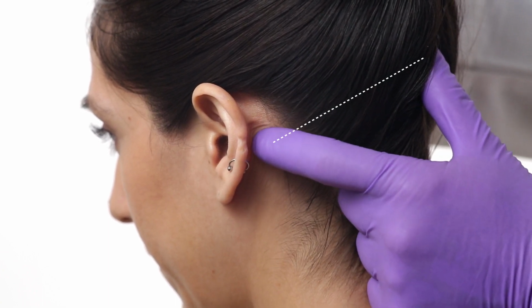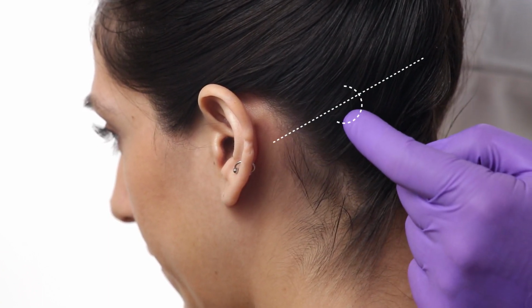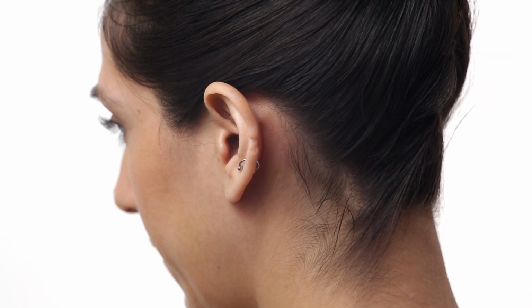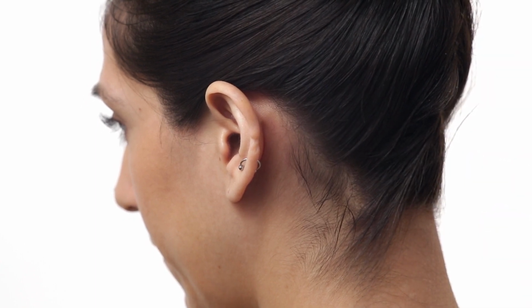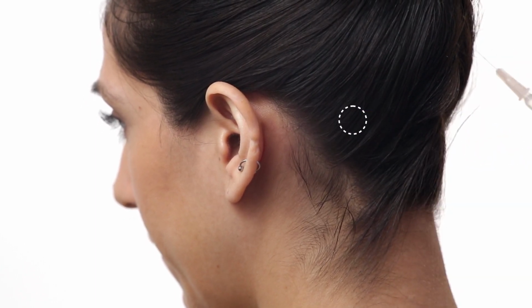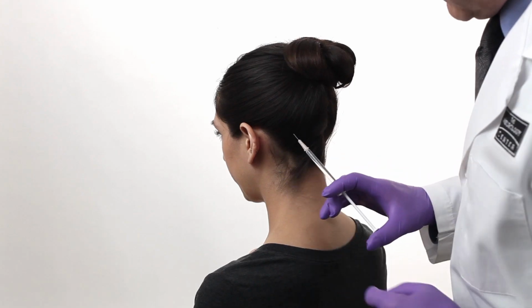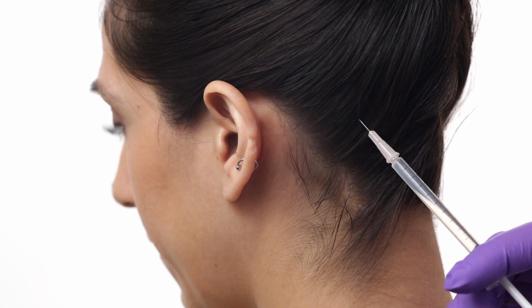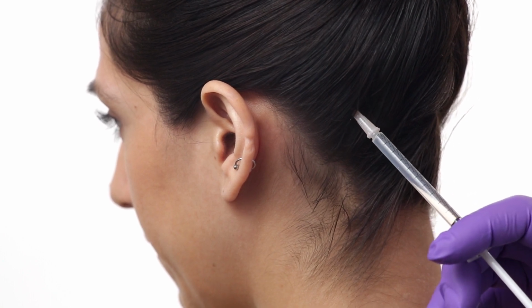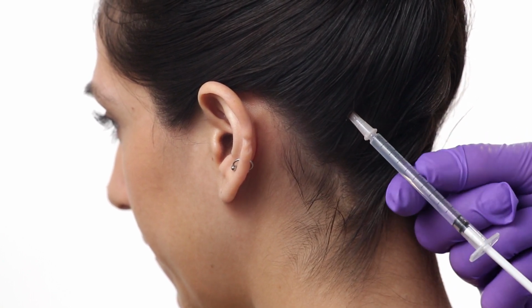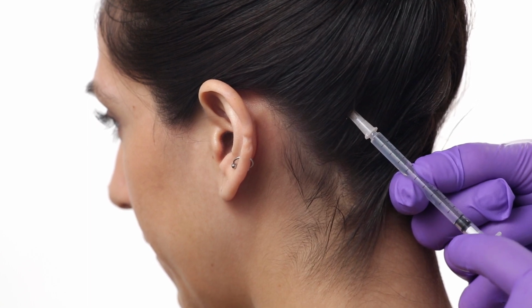Divide the space between your thumb and index finger in half. The first injection site is just above the nuchal ridge at this midpoint. Remember to avoid any bony structure. Before injecting, make sure the bevel of the needle is facing up and that the needle is on a 45-degree angle, to avoid injecting any additional Botox into the neck region.